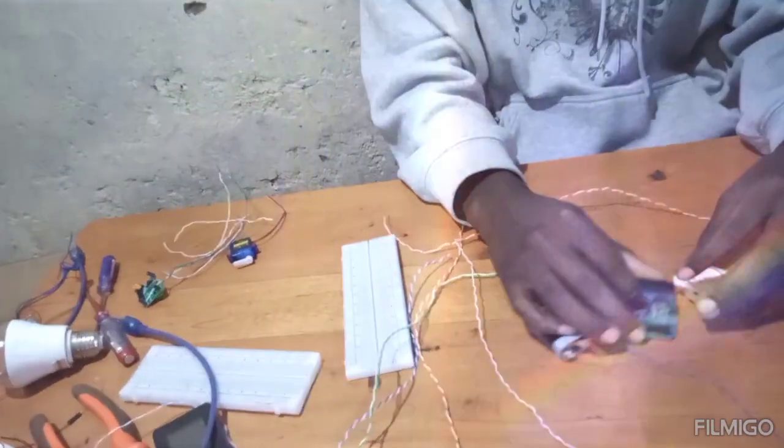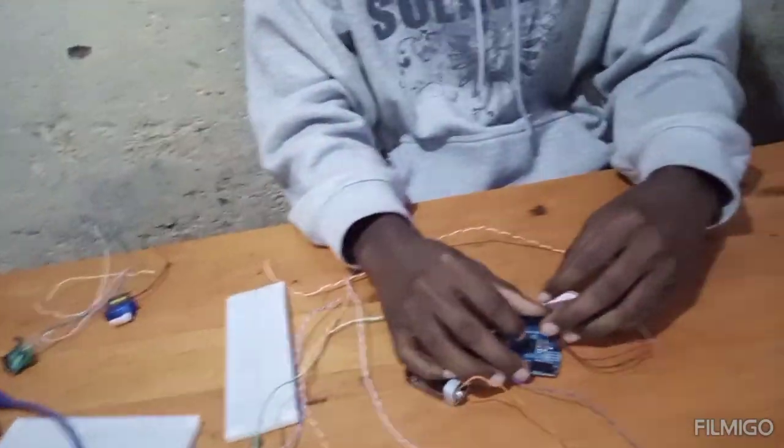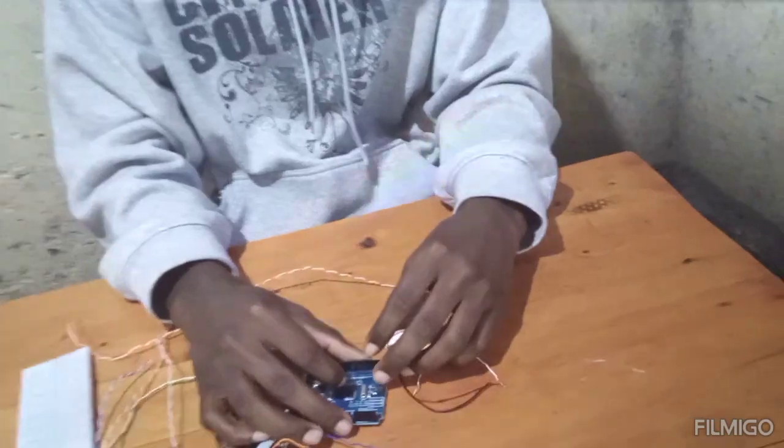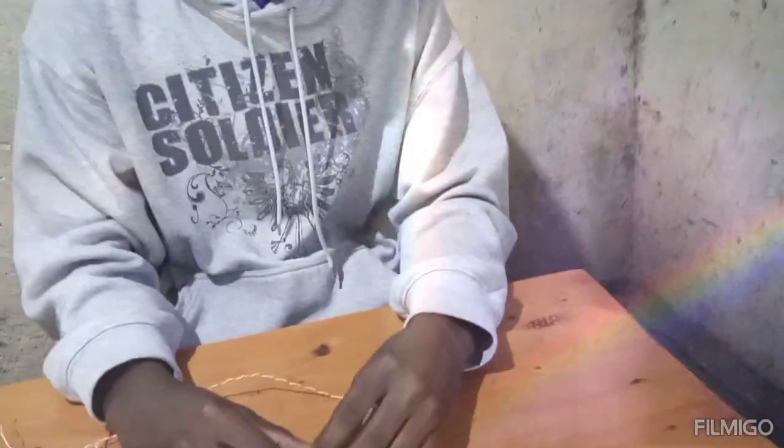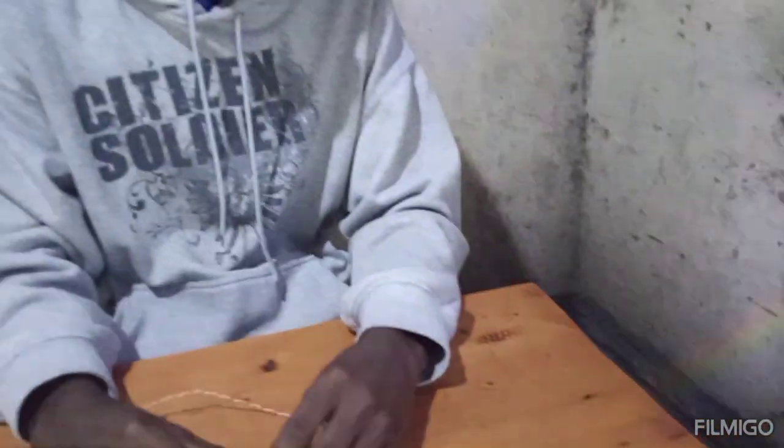We will use a sensor to detect the water content in the soil, and we also need a buzzer that will send a sound signal according to what the sensor senses. We also need an LED that will give off light when the floods occur.